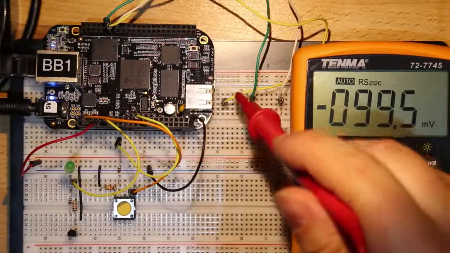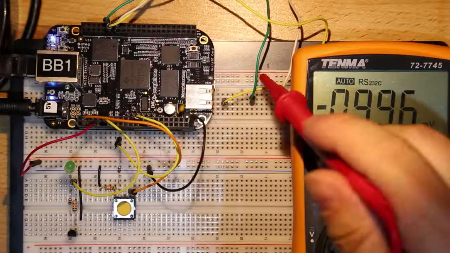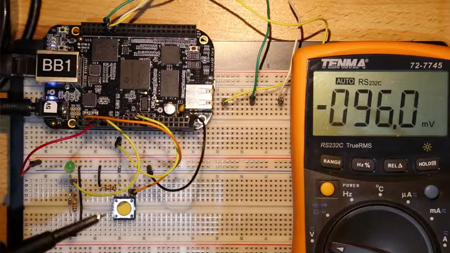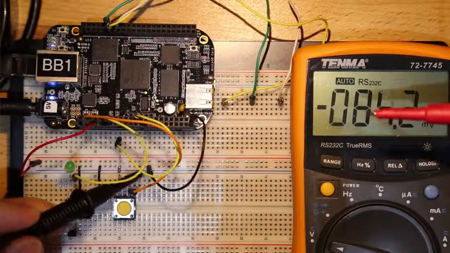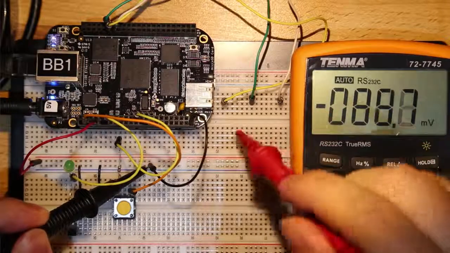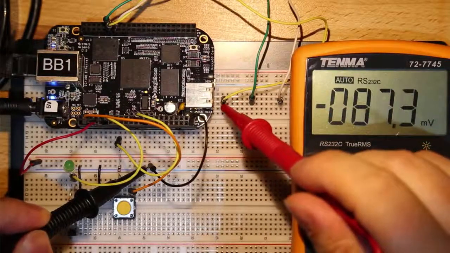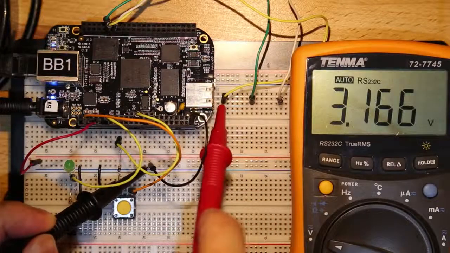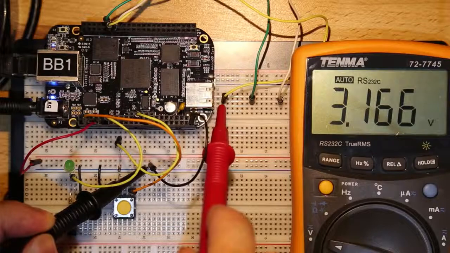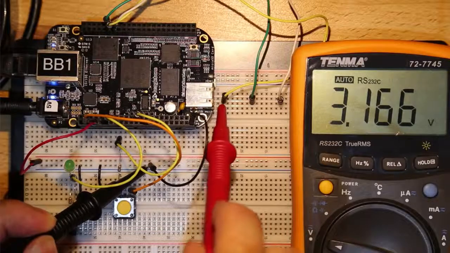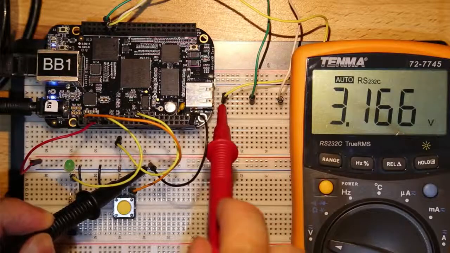So again, yellow is internal pull-up, green is internal pull-down, and white is none. So let's look at the effect of this when we measure the voltage. You can see that I connect the black probe to the ground, and I measured the yellow pin first of all. When I measure this, again, this is in pull-up configuration, so the pin has been pulled up to the 3.3 volt rail, so it's close to that. It's 3.166 volts, so you can see that that's in pull-up configuration.